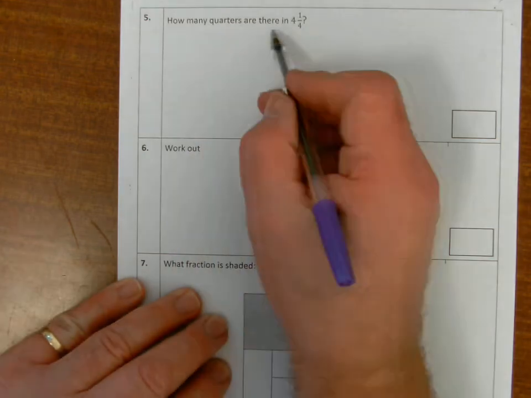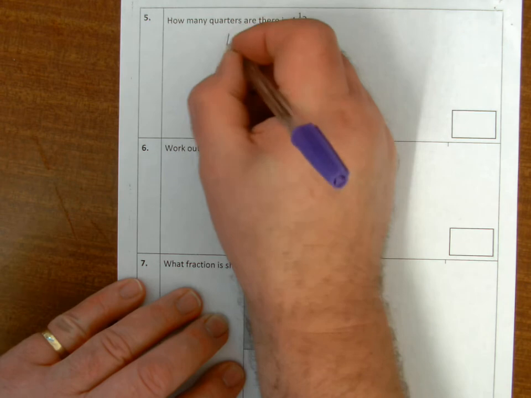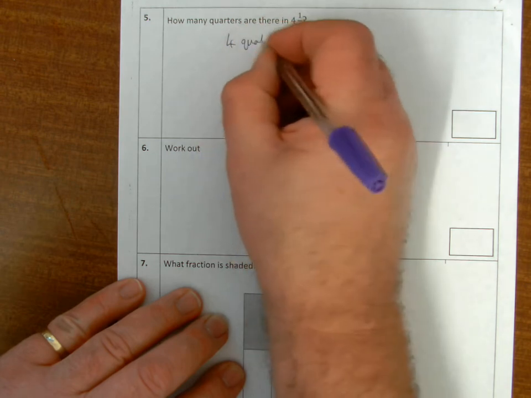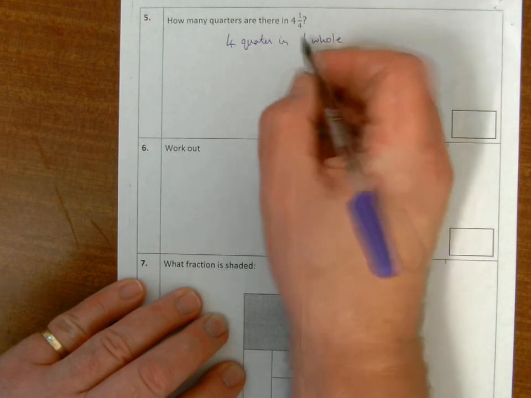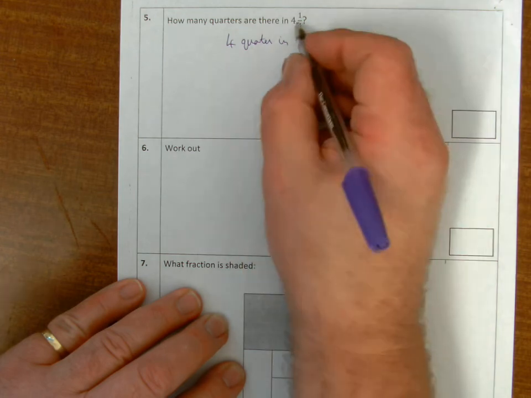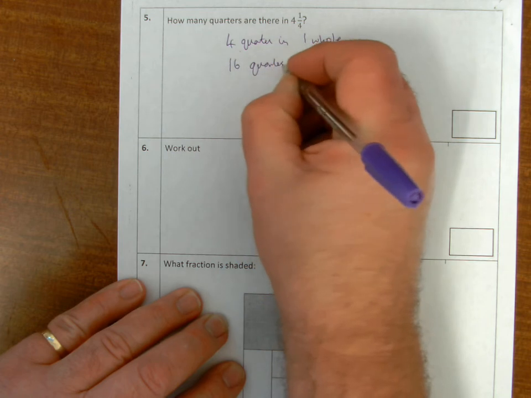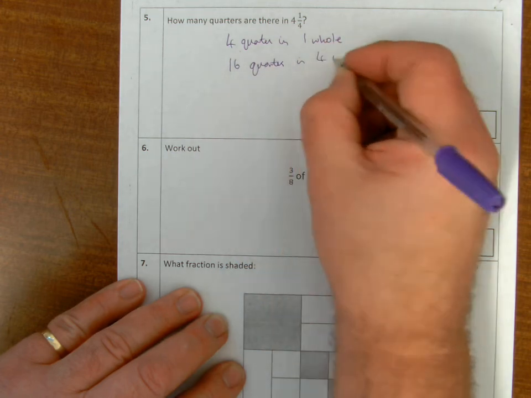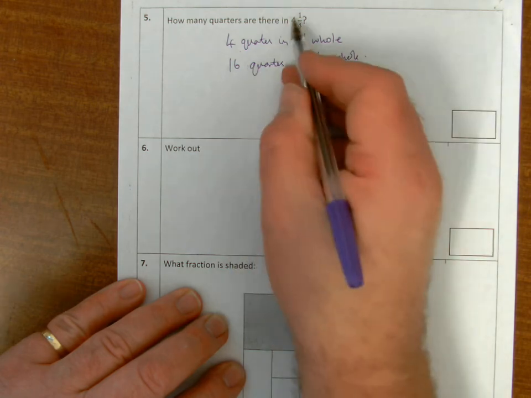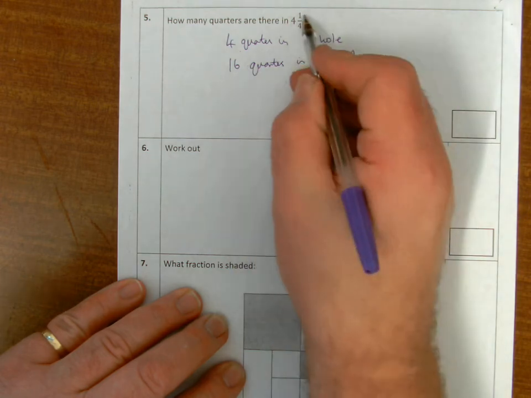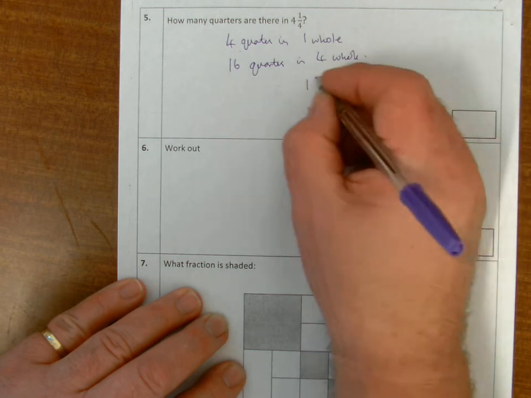Okay, how many quarters are there in 4 and 1/4? Now then, there are 4 quarters in 1 whole. So in 4 wholes, there'll be 4 lots of 4. So there's 16 quarters in 4 wholes. So I've got 16 quarters for the 4 wholes, and 1 more quarter, so that's telling me there are 17 quarters altogether.